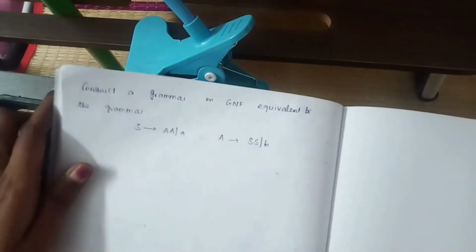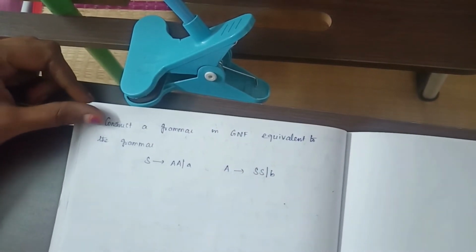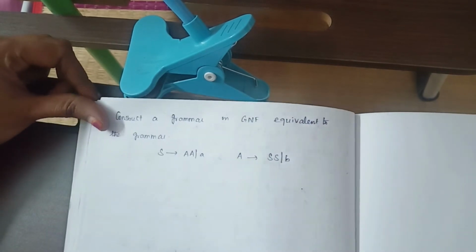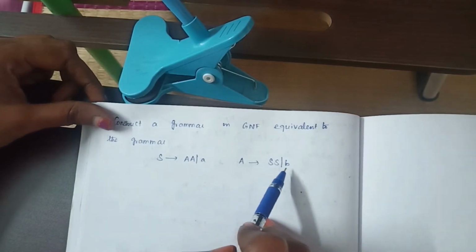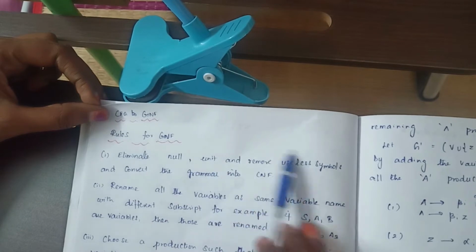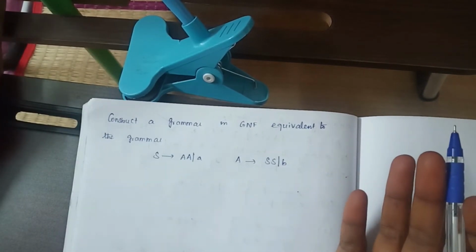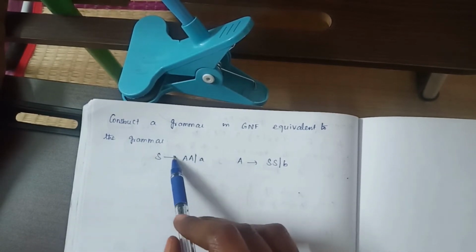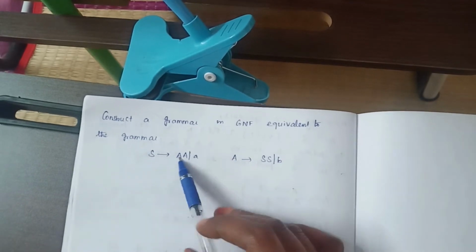Now we'll directly go for the problem and see what things we need to apply for lemma 1 and lemma 2. Construct a grammar in GNF equivalent to the grammar S tends to AA, A tends to SS or B. When I see this grammar, what does my first rule tell? Eliminate null and unit productions and convert the grammar into CNF. Here there is no null production and no unit production.